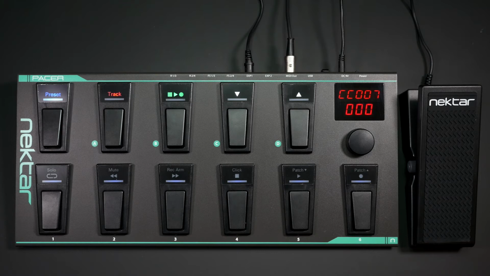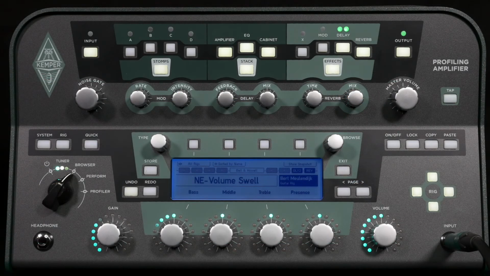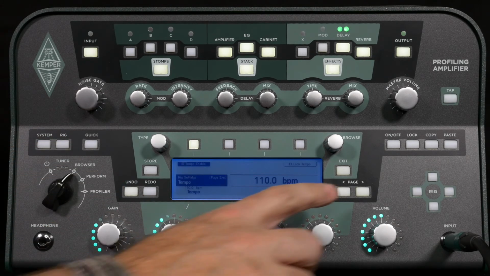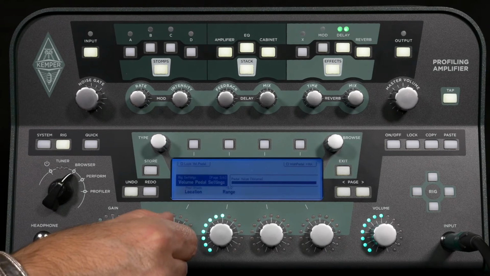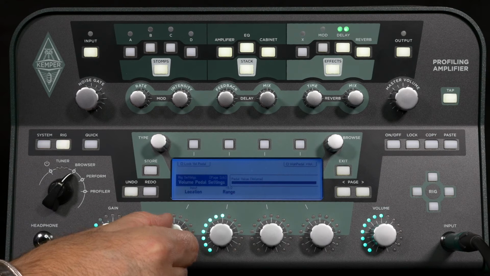By the way, you can adjust the profiler's volume pedal position in the signal chain. Press the rig button on the profiler and go to the volume pedal settings page with the page buttons. With Control 1 below the display, you can choose different positions for the volume pedal. Select Input or Pre-Stack if you want to influence the amount of distortion with the pedal. If you want to use the pedal as a master volume control, use Post-Stack or Output.